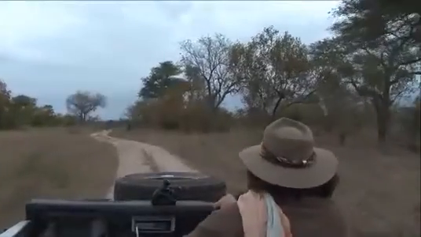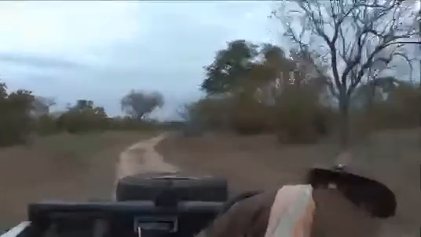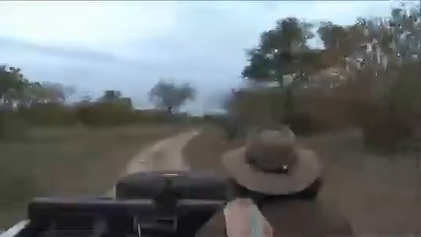Look over this little slope down the other side. We'll come back. When we come back, you'll be back on the road. I think, I hope.